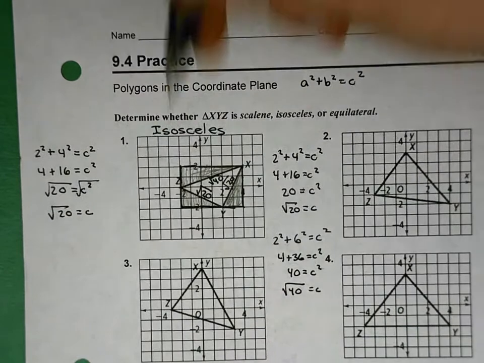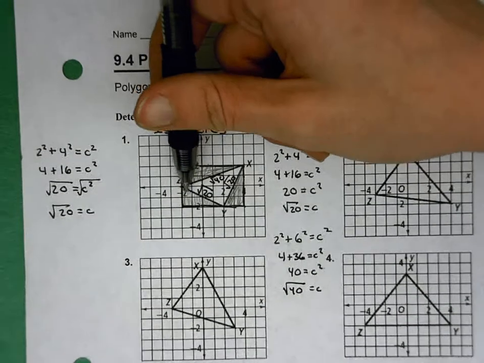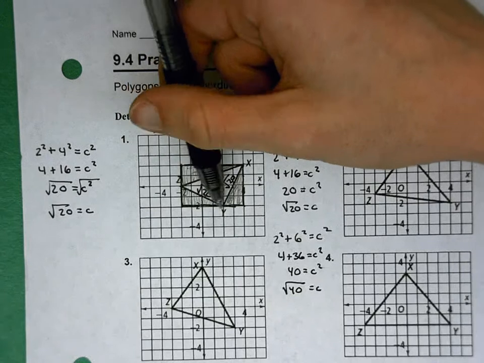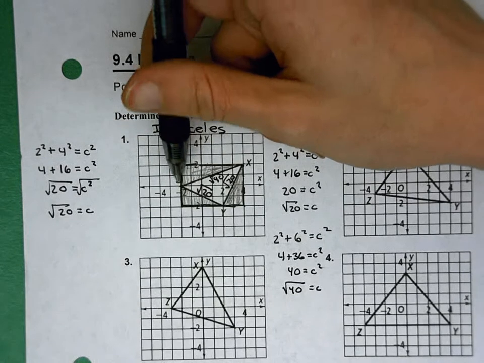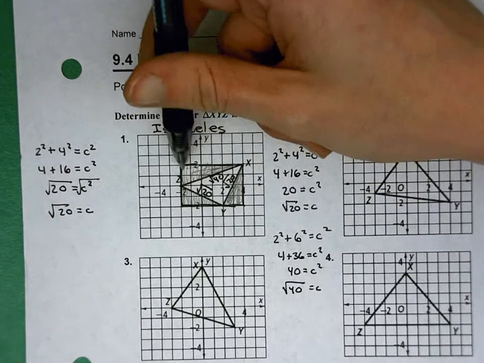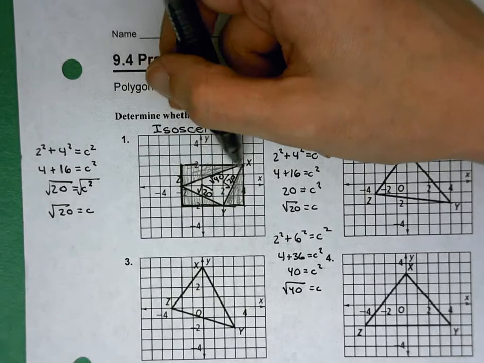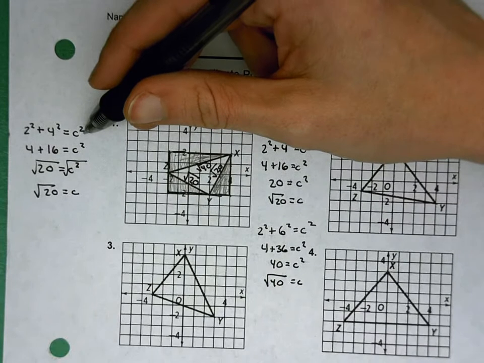So in summation, anytime you're wanting to find a missing side, draw a right triangle in, and it can either be below the side or above the side, it does not matter, but you draw a right triangle in that would allow you to use your missing side as your C in your Pythagorean theorem.